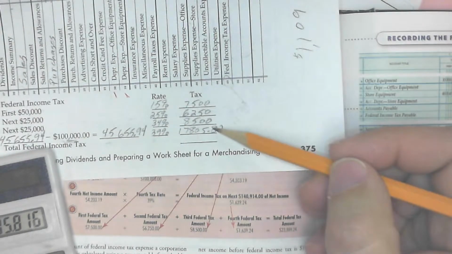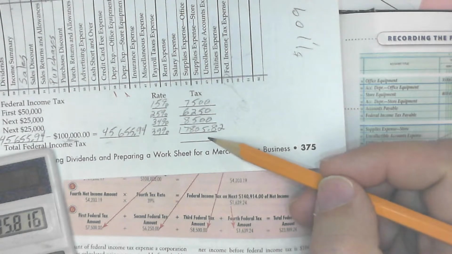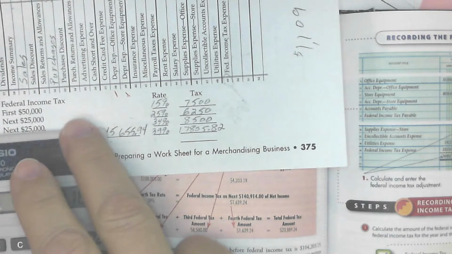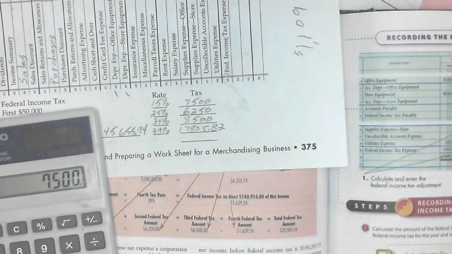So now we're just going to add all these up, and that's going to be the total amount of income taxes that have to be paid off of the income from the income statement. So add these up.